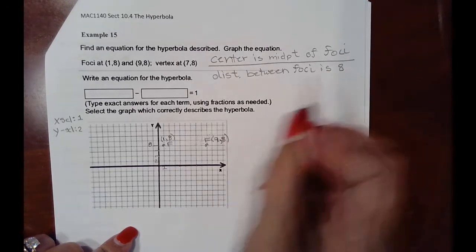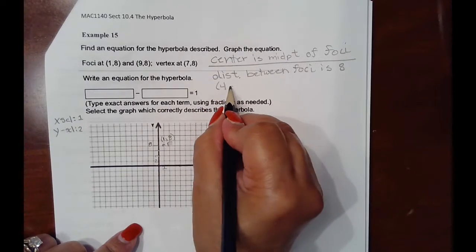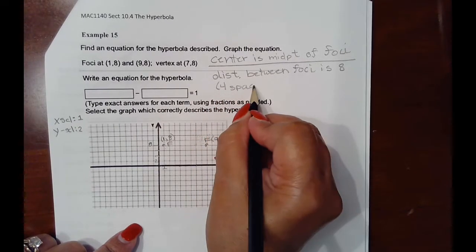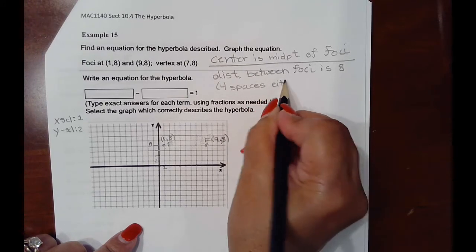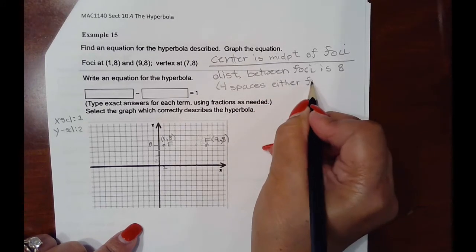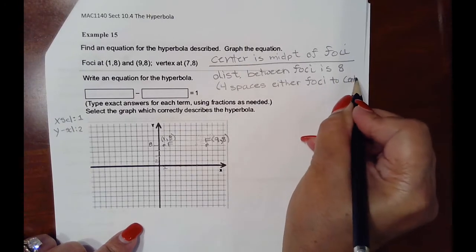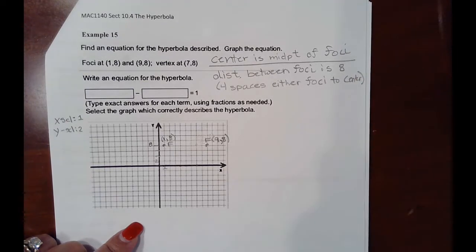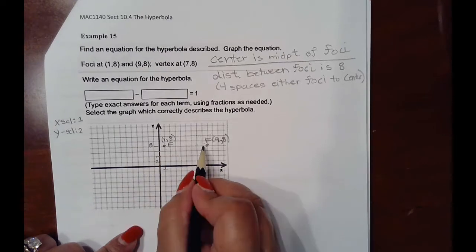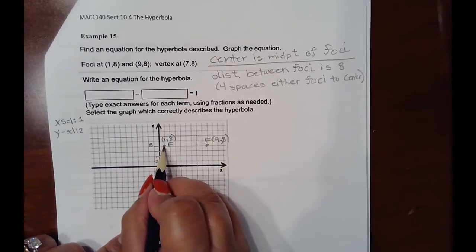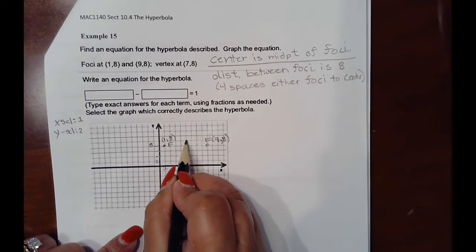So if you just cut that in half, that means that it's 4 spaces from either foci to the center. Okay, so if you're going to move in 4 spaces, from either end, it doesn't matter which one you do it from. It's 1, 2, 3, 4. That's where your center is going to be.